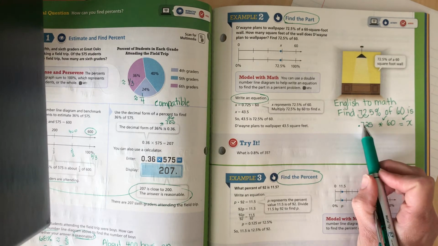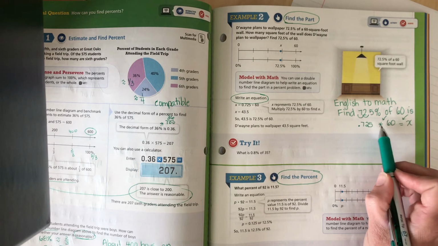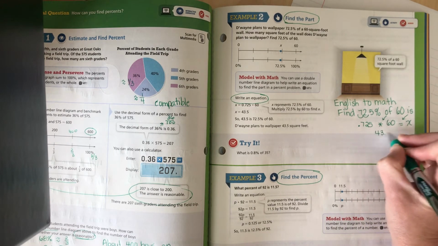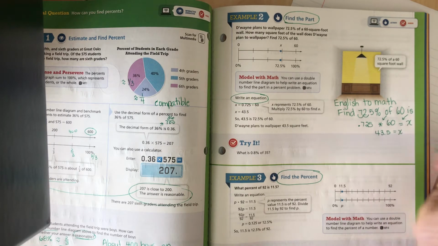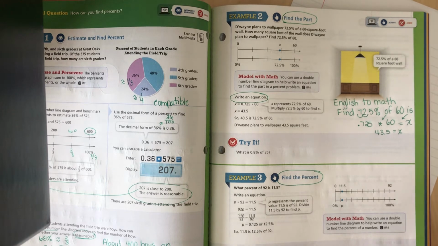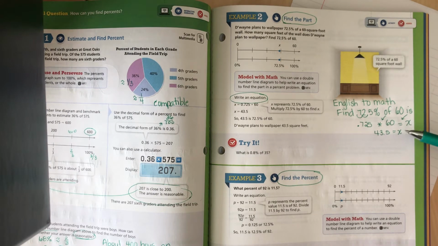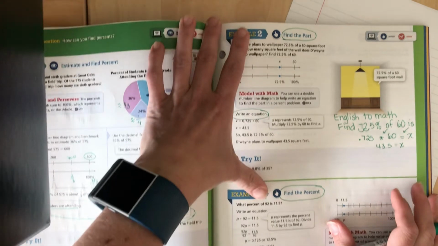When I multiply 725 thousandths times 60, that's 43 and a half. I look back at the problem: 43 and a half what? Oh, I'm talking about Dwayne and wallpapering. This is 43 and a half square feet of wallpaper that Dwayne needs for his house. So let's write these words down.